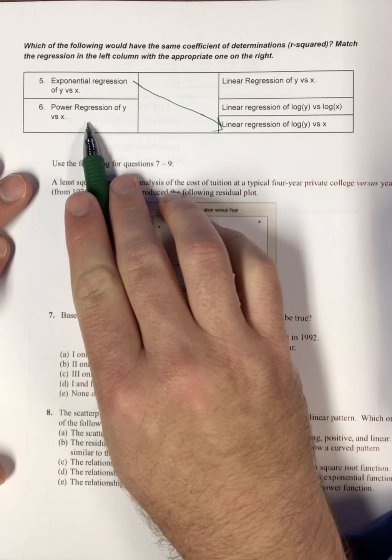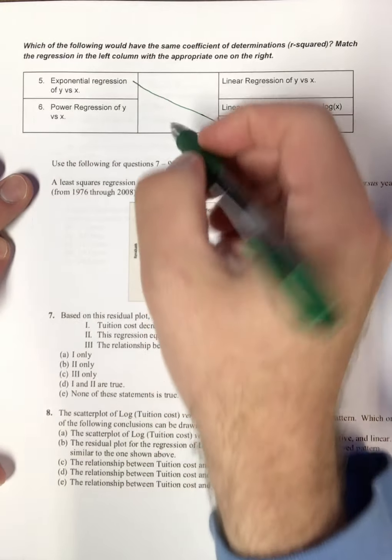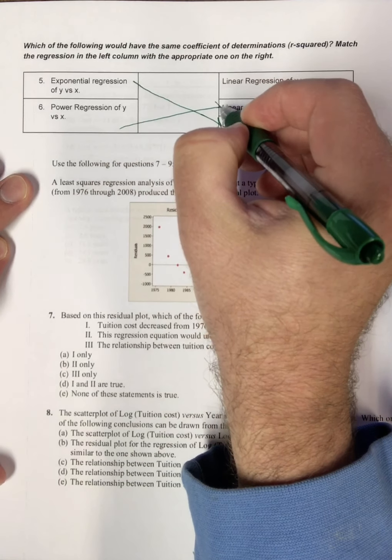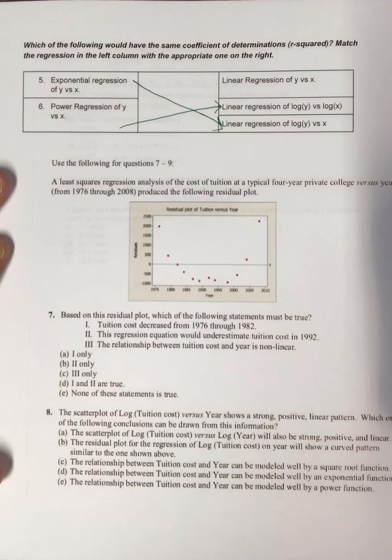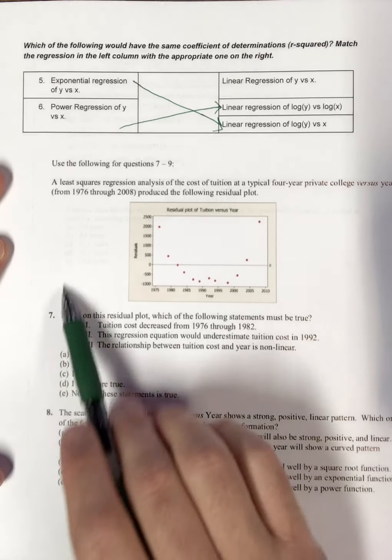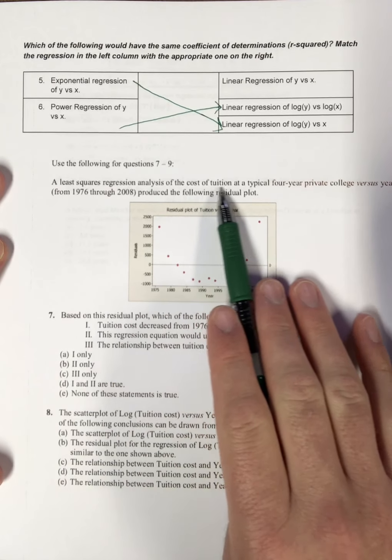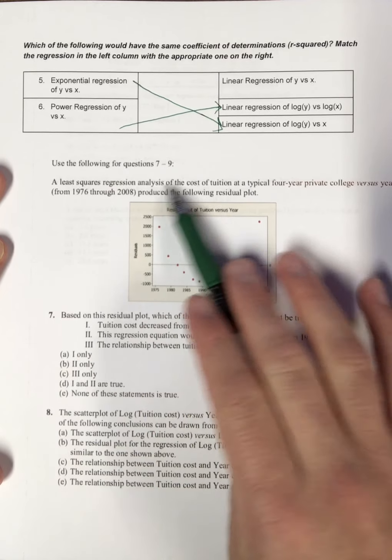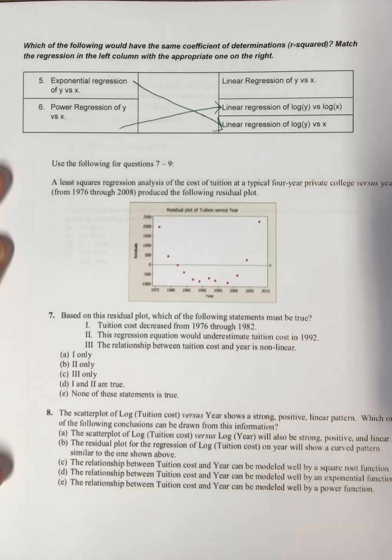Power regression is when you take the log of both variables, like this one right here. So that goes with that. And that problem's over. Moving on to the next one. So we have the costs of tuition versus year. I didn't see any logs there, so this is just a regular linear regression.